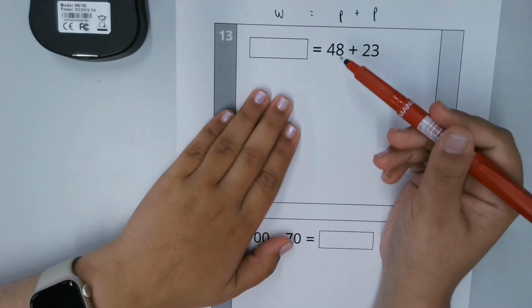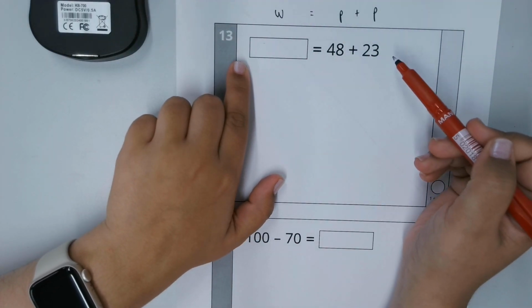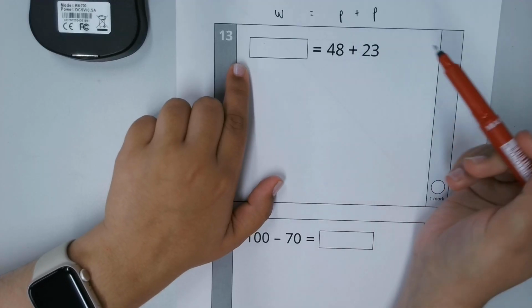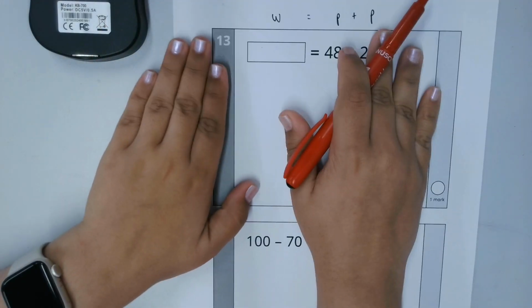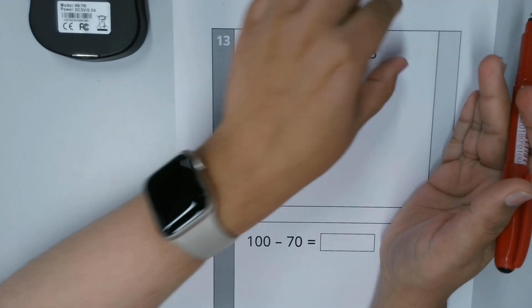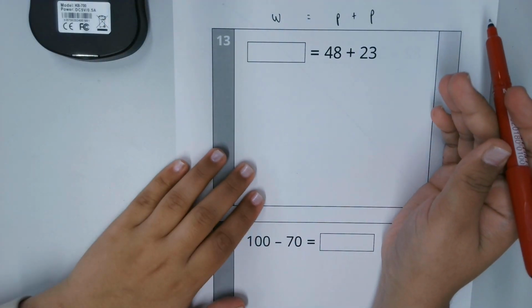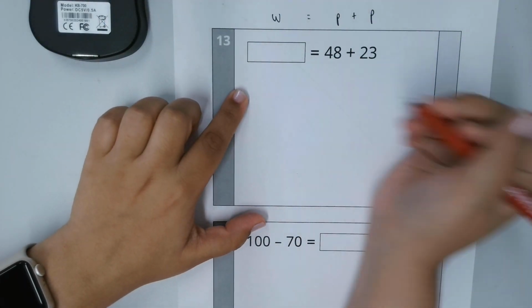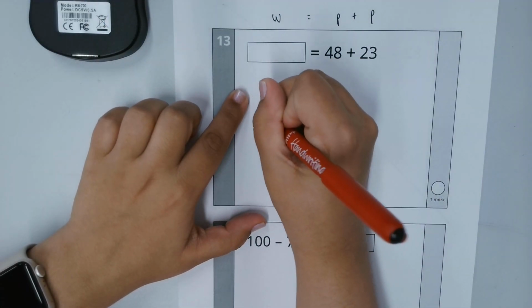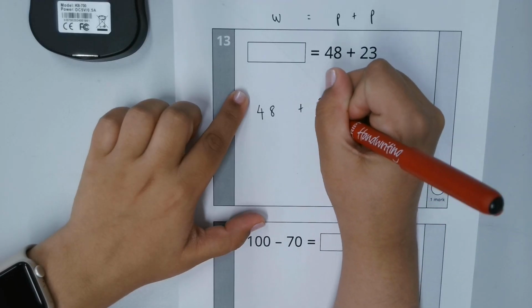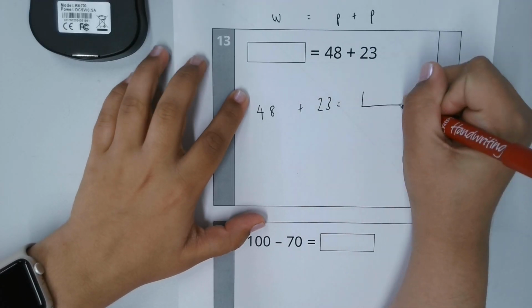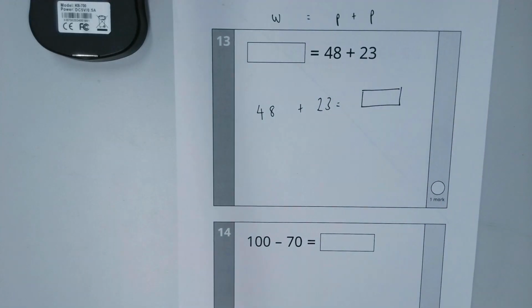In our test, lots of us started reading it as 32 add 80. We're not reading it backwards. It is the same thing, just rearranged. Remember, we can write this again. A part add a part makes a whole. 48 add 23 equals something. That's what we're looking for.